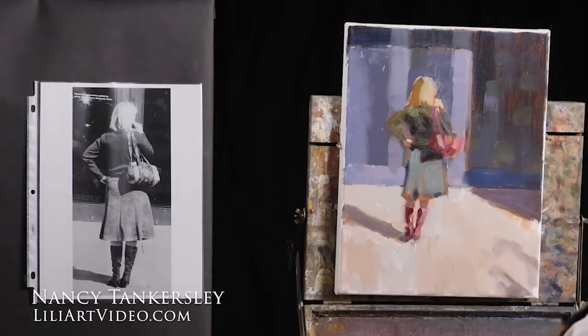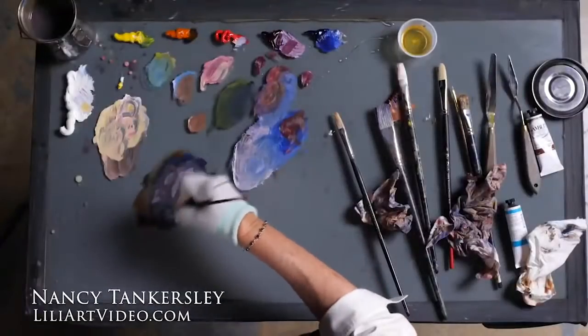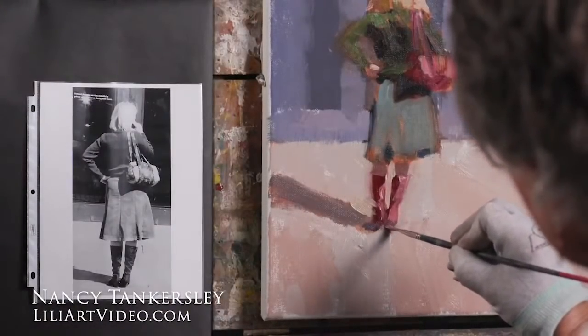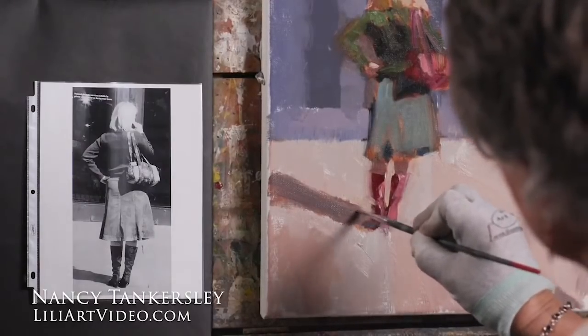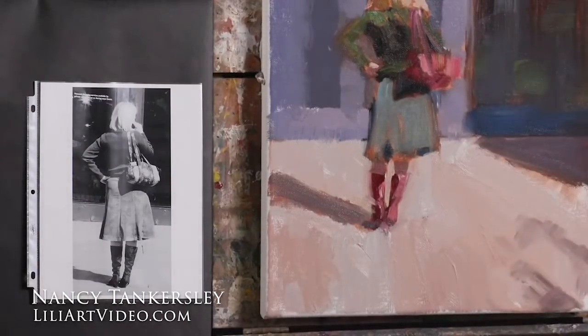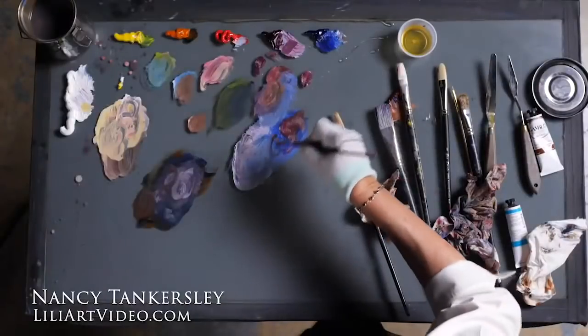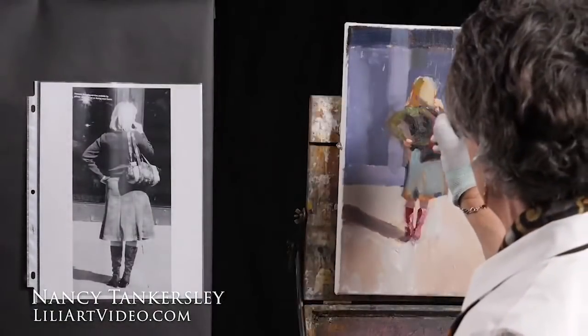You'll find if you work with this method that you'll develop your own needs as far as measuring. So it's a system that you make your own, just like when you're painting from life. Things will start to make sense to you after working a certain way for a while.